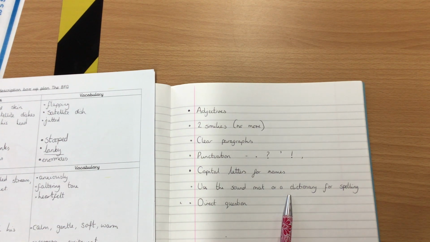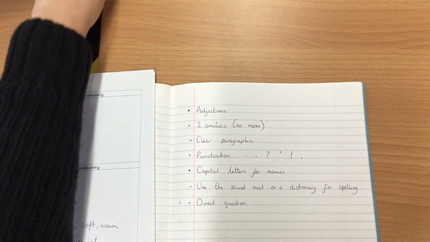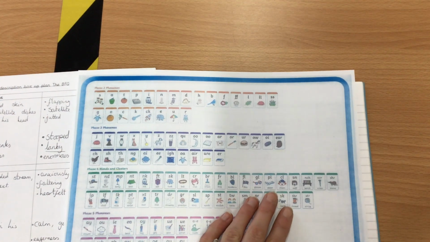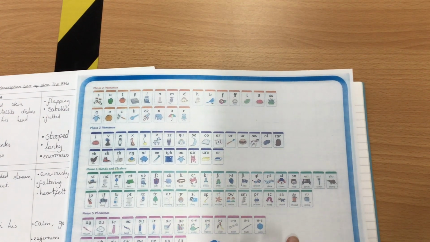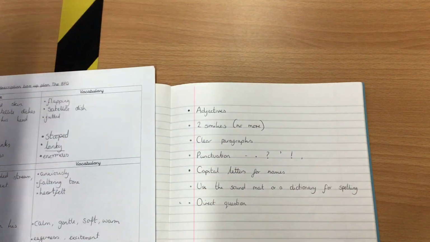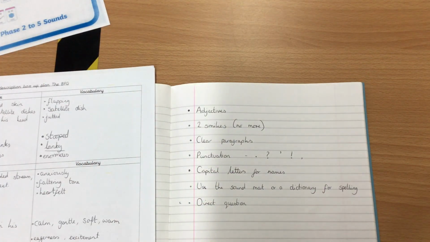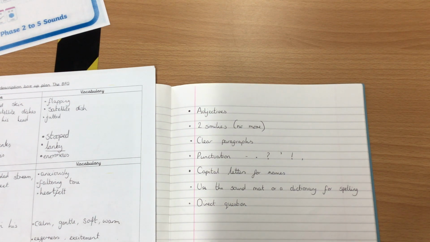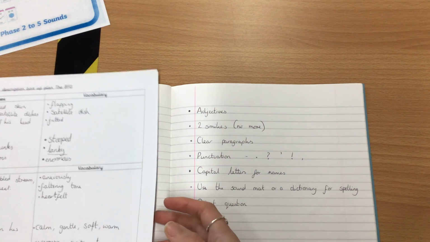Using your sound map, so this is your sound map that you should have in your pack, or a dictionary for spelling. So obviously if you haven't got a paper dictionary, you can get one online, you can search for the spelling of a word. So making sure not every word is spelt perfectly, but we're having a really good go. And we're also going to use a direct question. This is something that we did practice lots and lots in our writing before Christmas in the autumn term.